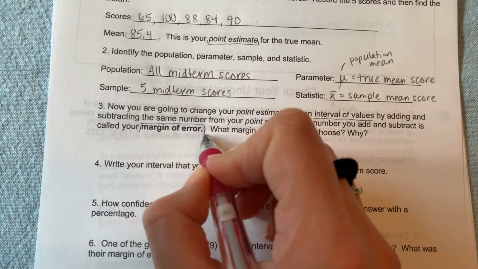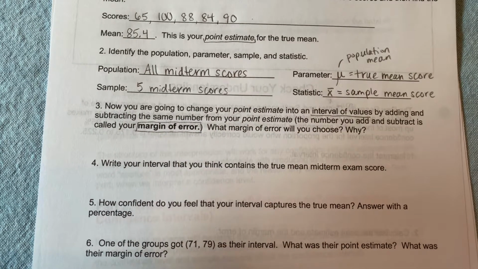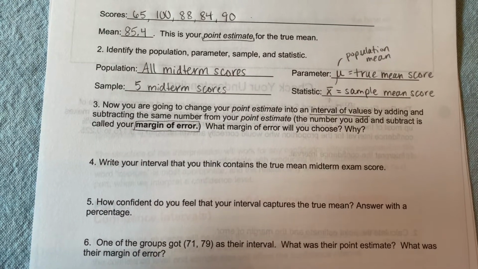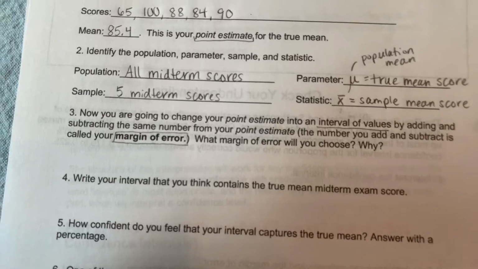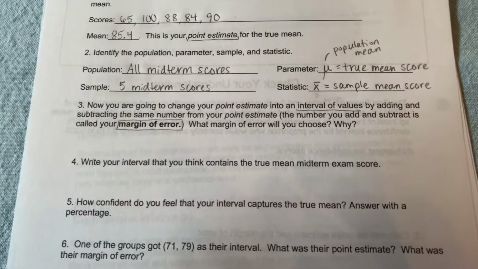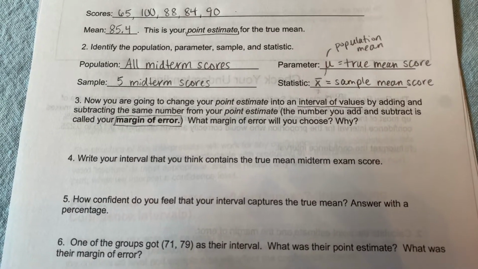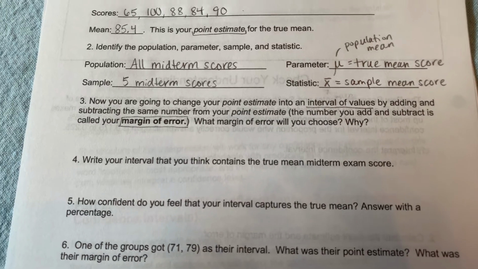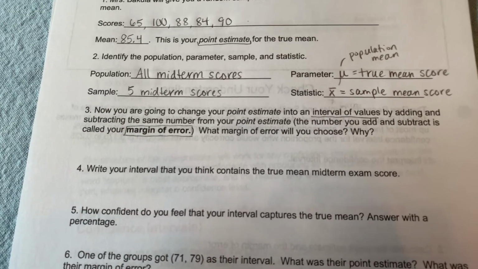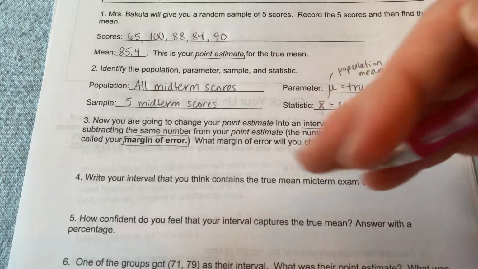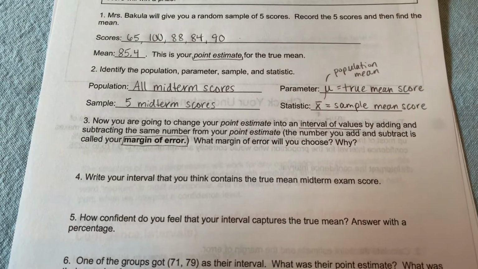This is some new vocabulary. Okay, so margin of error is important. And next I would ask, what margin of error would you choose and why? There are a couple of options for this. You could choose a large value like 10. I'm going to add 10 points to the mean and subtract 10 points from the mean to get an interval. So it'd be about 75 to 95.